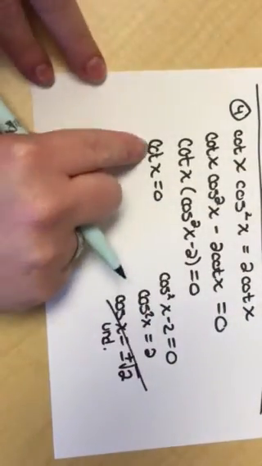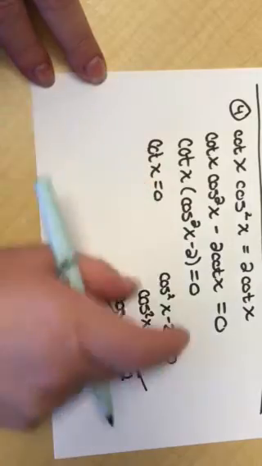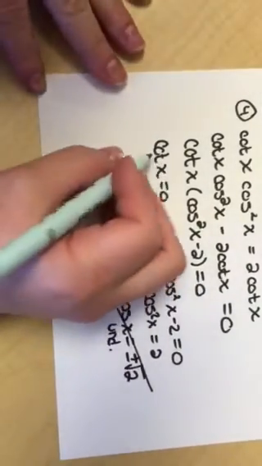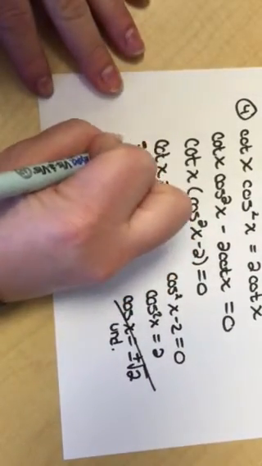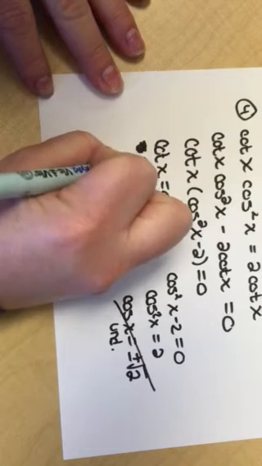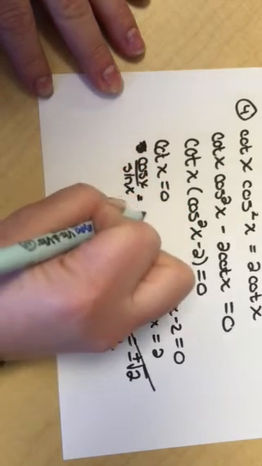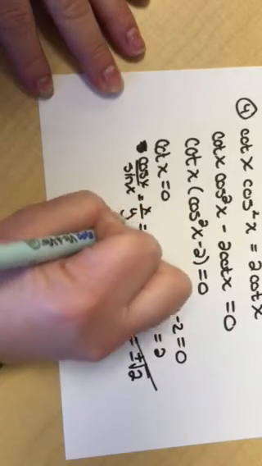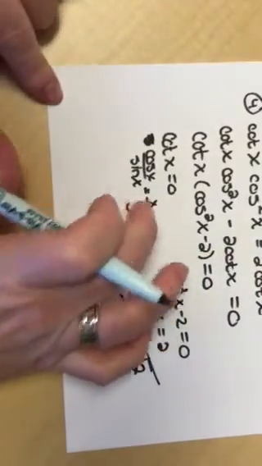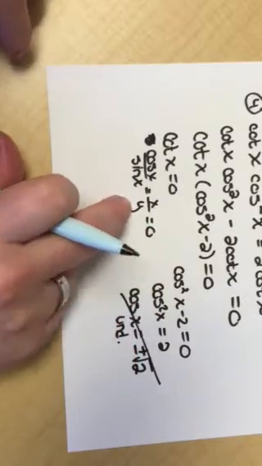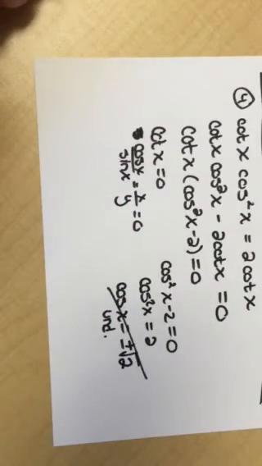So where does cotangent of x equal 0? Well, if you think about cotangent for a second, it's the same thing as, oops, not sine. It's the same thing as cosine over sine, which is like saying that x stuff over the y stuff equals 0. So for x over y to equal 0, the y cannot be 0 because that would get us an undefined answer.